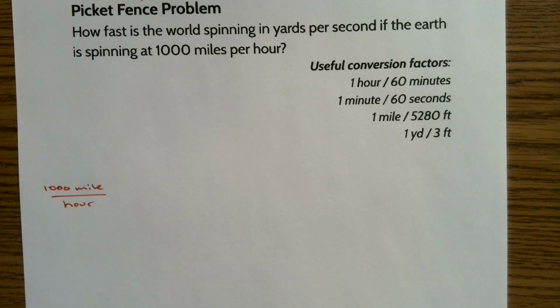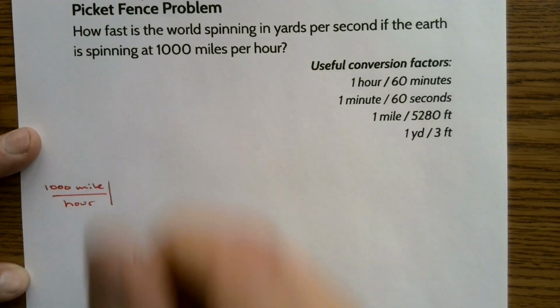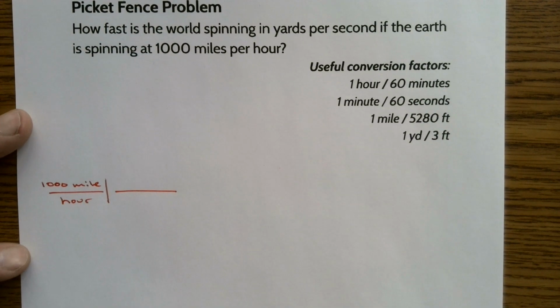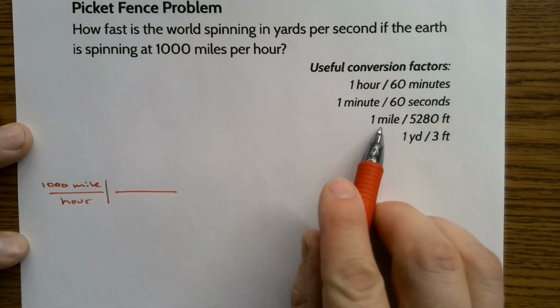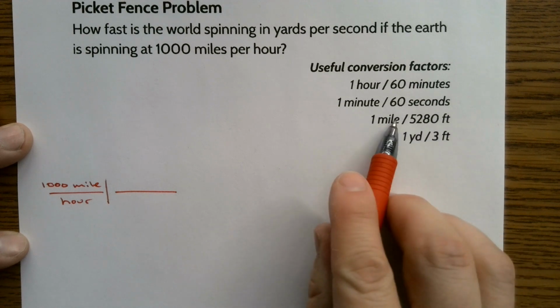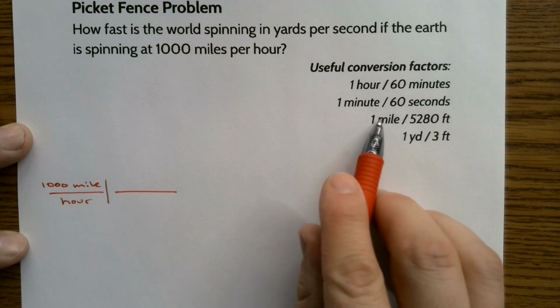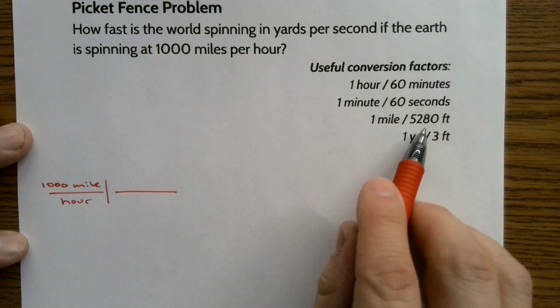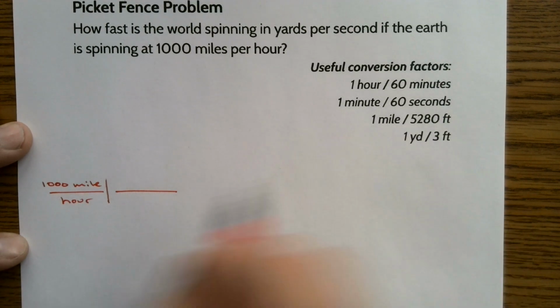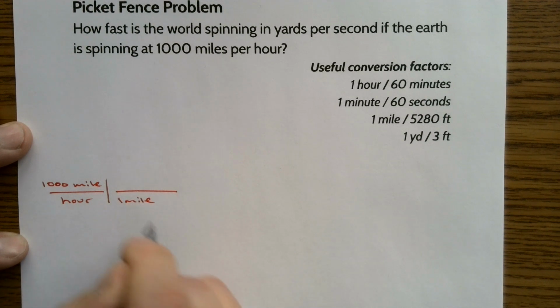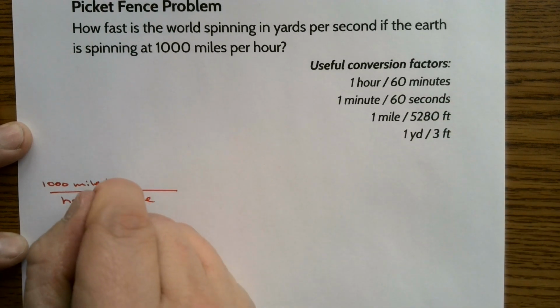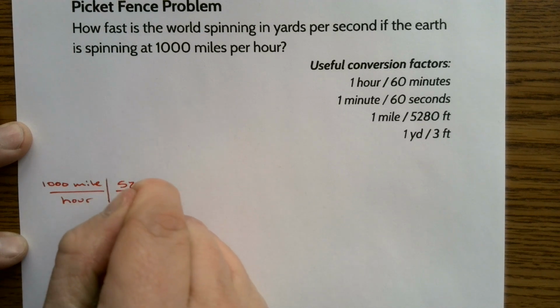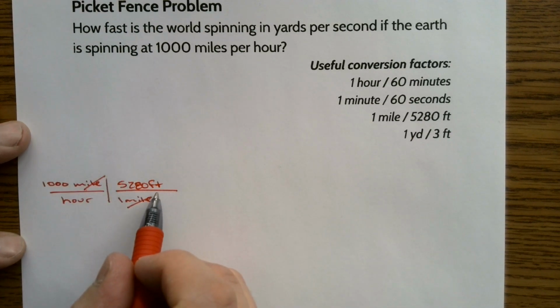In this problem, we have an option. We can start with miles or we can start with hours. I'm going to start with miles because that's what's on top. So I put my picket here and I write out my next line. I want to take a true statement that can convert miles into feet. If 1 mile is equal to 5,280 feet, I can write it either way. In this problem, I need to put miles on the bottom because I need to have feet on top, and I'll show why. Now my miles cancel, and my new unit is feet.